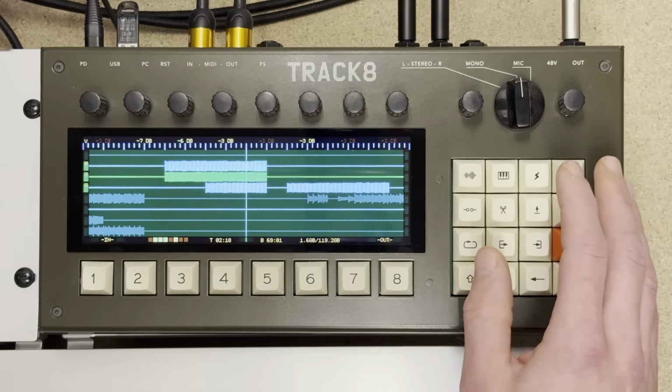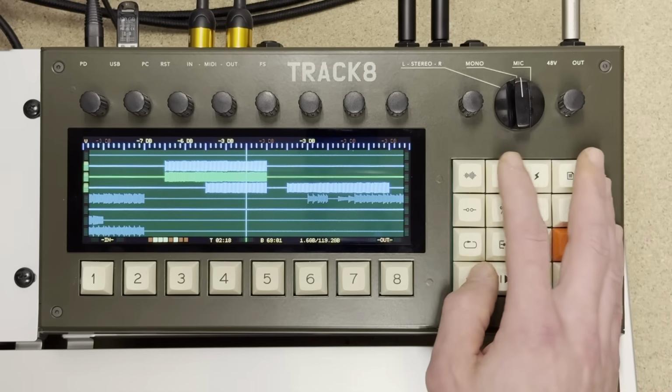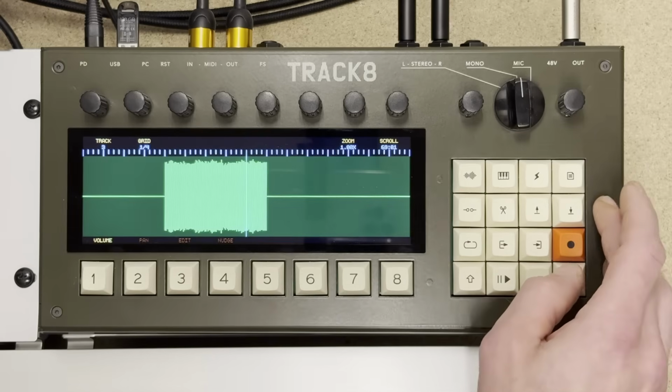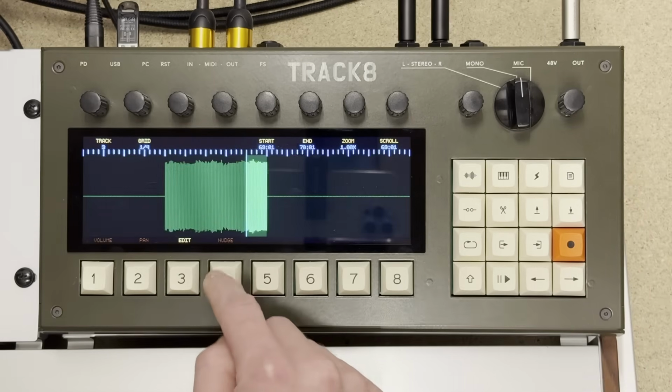How the logic works here is that with shift and one of the screen buttons, you get into a detail view. Let's do this here and go into the audio detail view. The audio detail view consists of 4 different subscreens. We have volume, pan, edit, and nudge.